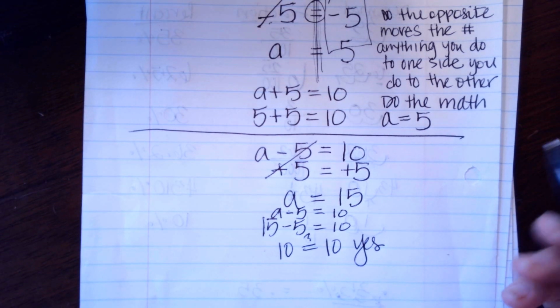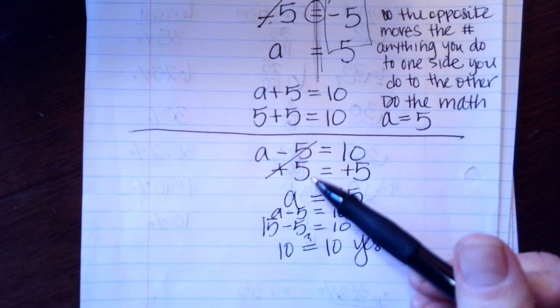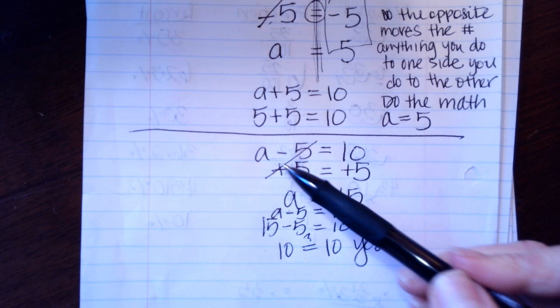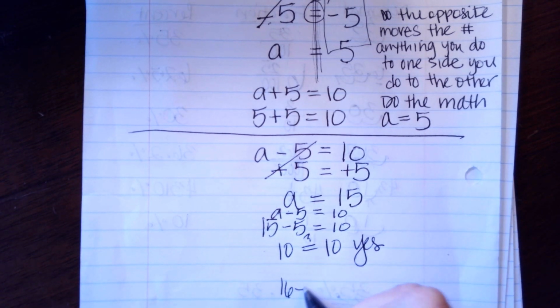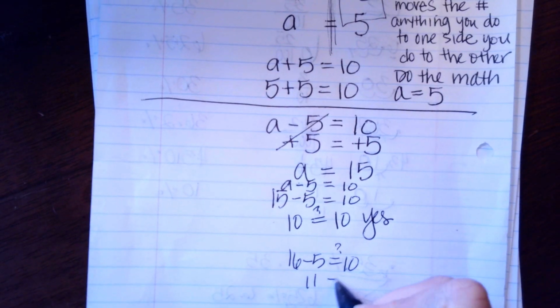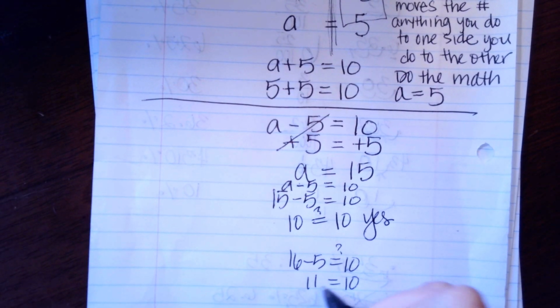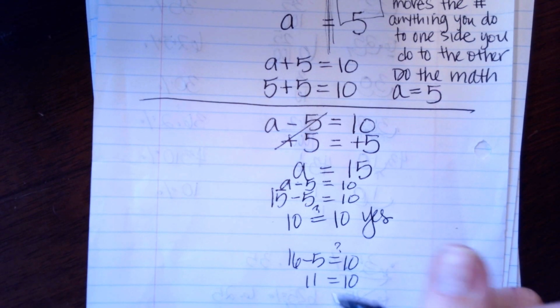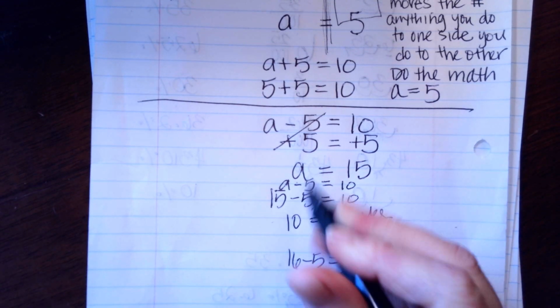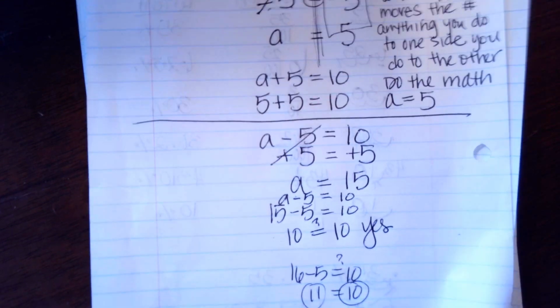If for some reason you did the math wrong and you got 16, then we would say 16 minus 5 equals 10. Is that true? No. 11 does not equal 10, right? This number and this number, when you plug into the equation, have to be the same, or else you did something incorrect. Okay. It would be nice if it stayed that easy, but it doesn't.